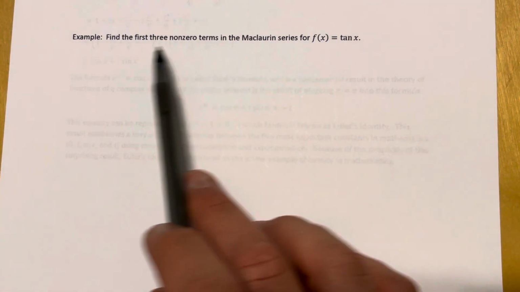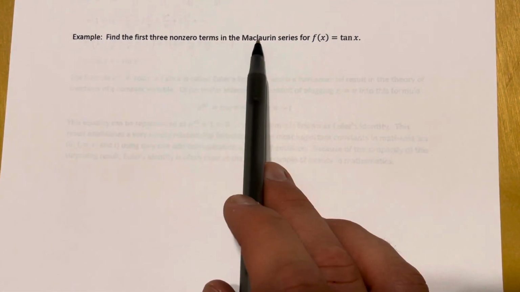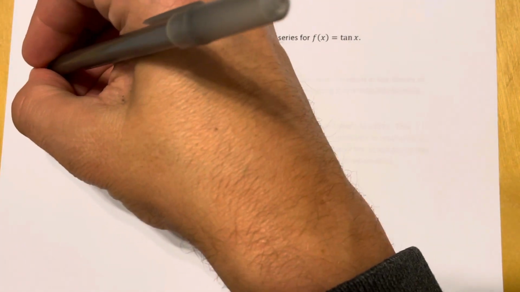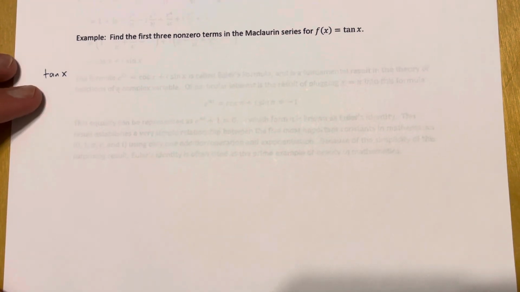So in this example, we want to find the first 3 non-zero terms of the Maclaurin series for f of x equals tangent of x. And the way that we're going to do this is not directly. We could find a bunch of derivatives for the tangent function, plug zeros in for all of those, get our coefficients that way, just like we did for the sine and the cosine function. The problem is that the tangent function does not have a repeating sequence of derivatives that the sine and the cosine function had. It gets more complicated the more derivatives that we take.